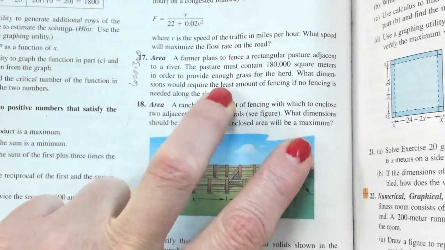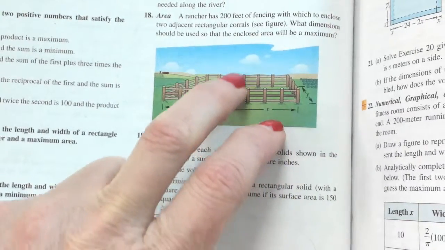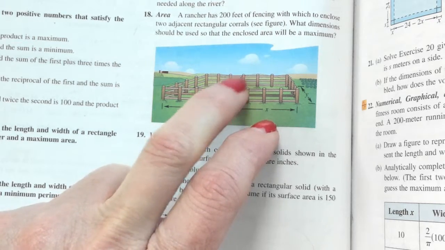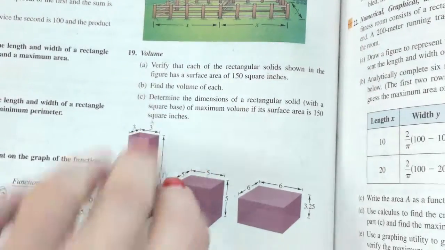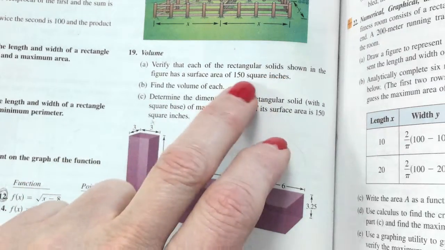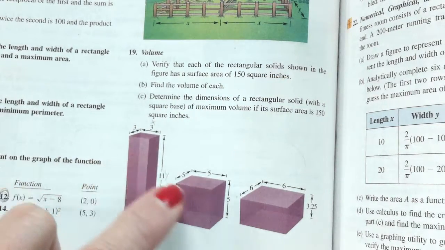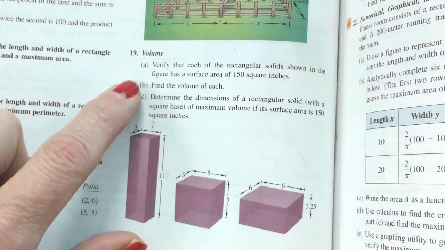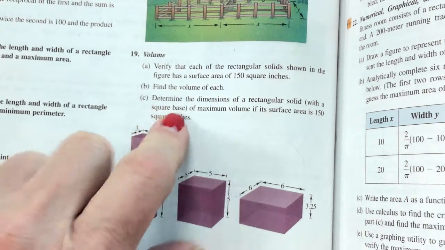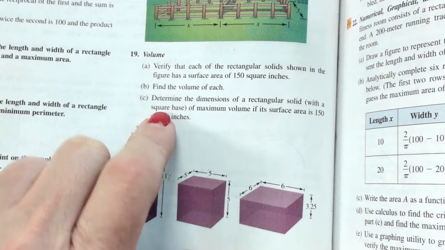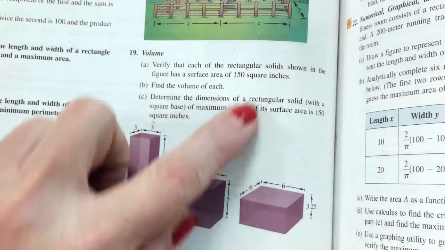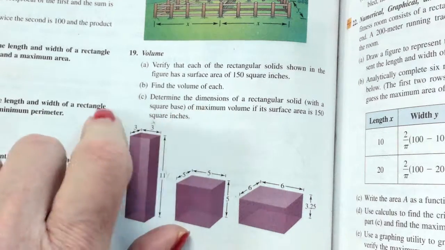17 is similar to one I've shown you. 18, same way. Make sure you notice that you're not going to put that fence up there twice. That's a divider. You don't need fence there twice, just once. 19, you're going to verify that each of the rectangular solids has a surface area of 150. I don't care that you find the surface area of these, and I don't care if you find the volume of them. I just want you to do part C. I want you to determine the dimensions of a rectangular solid with a square base that would have a maximum volume if the surface area is 150 square inches. So just doing part C there on number 19.